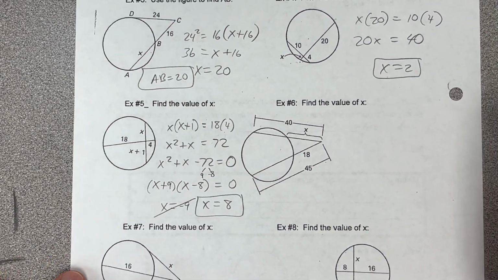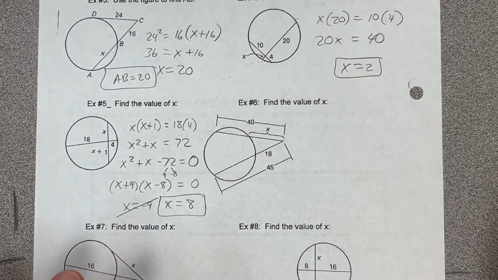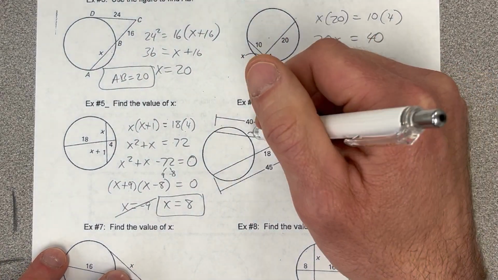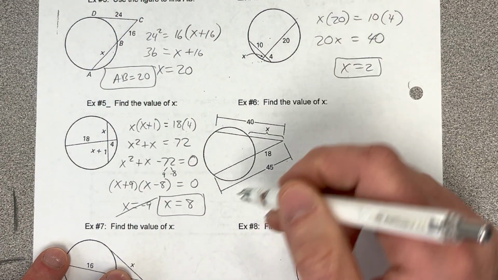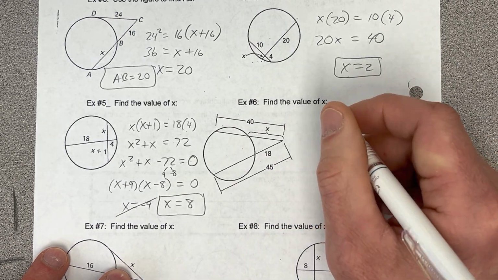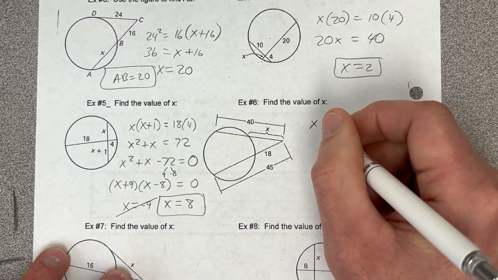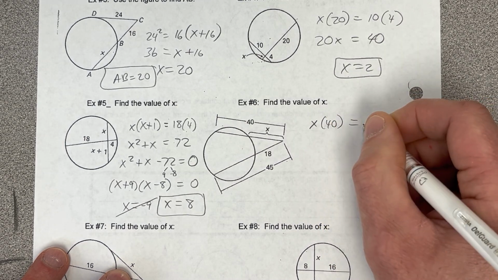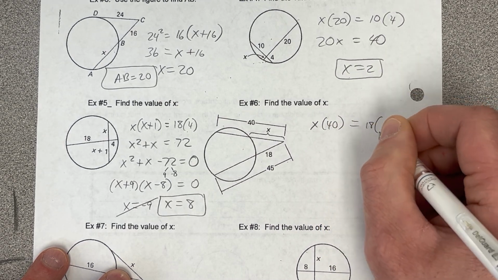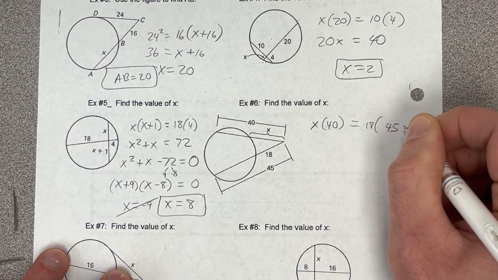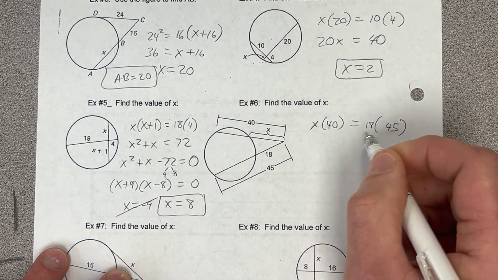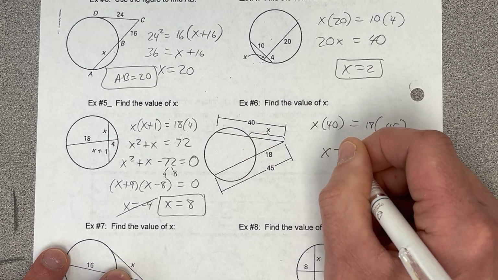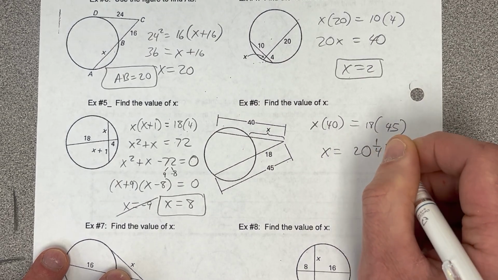Moving on to example 6, we've got two secant segments, don't we? So it'll be external part times the whole thing. That's going to be equal to the external part times the whole thing. And we just got to simplify this, divide the 40 over. I get 20 1/4.